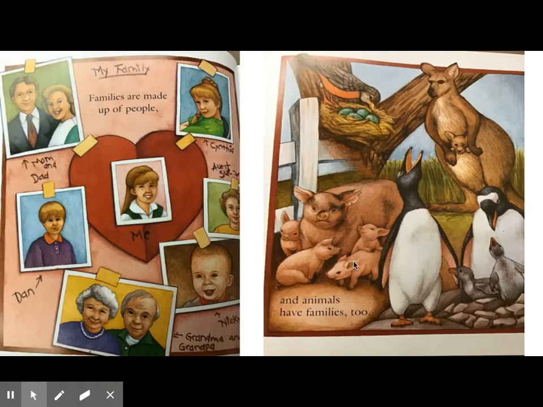And then here the author says animals have families too. Now I'm going to have to be like a scientist and say that is true, but animal families can be really, really different from people families. And some animals really don't take care of their children.